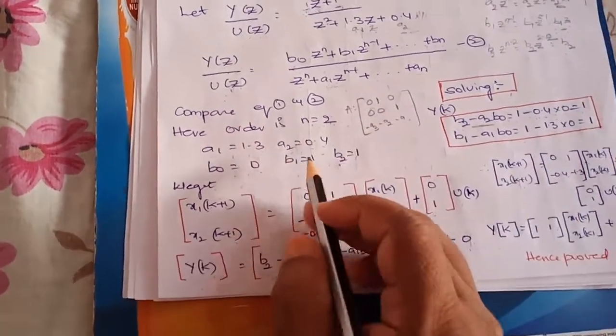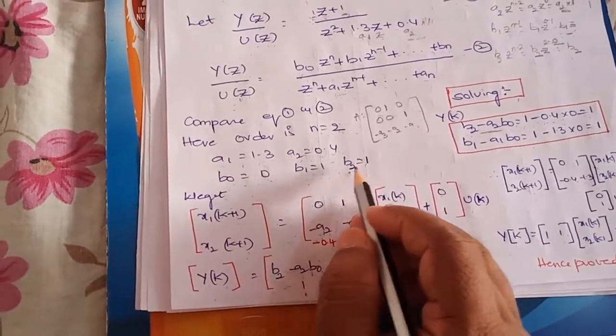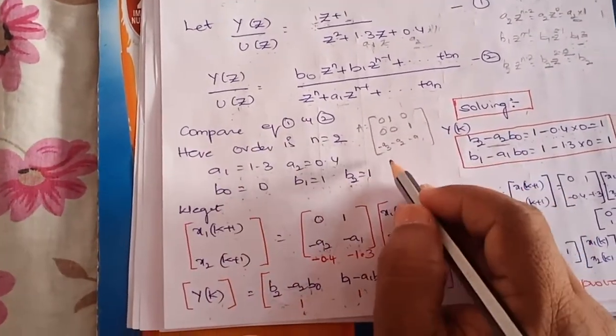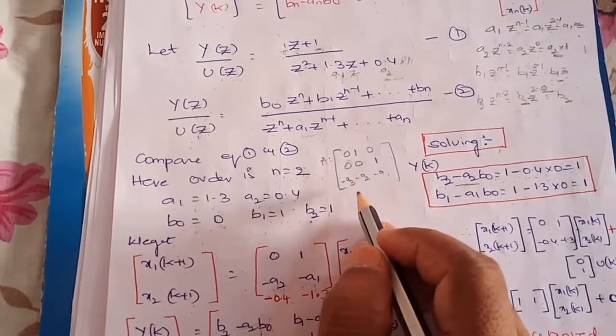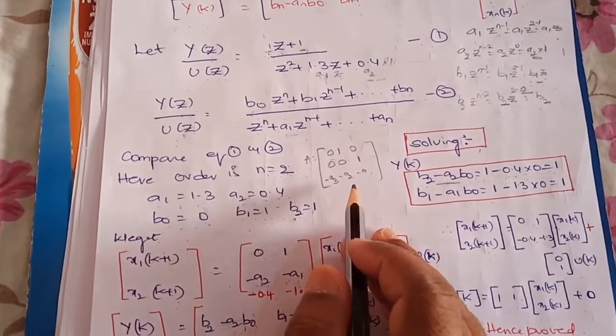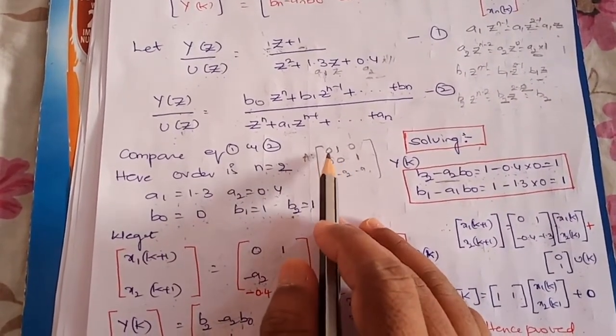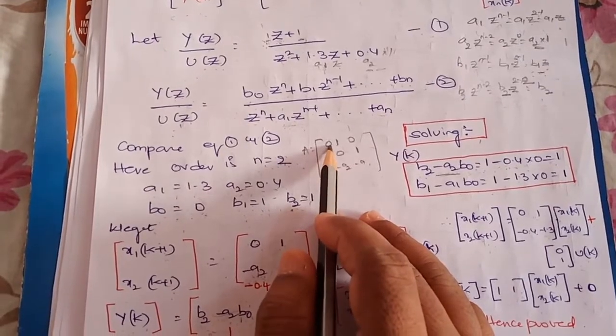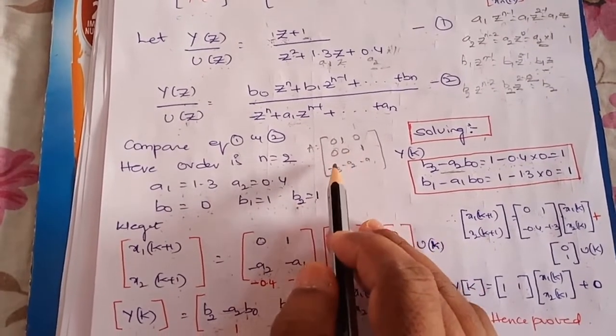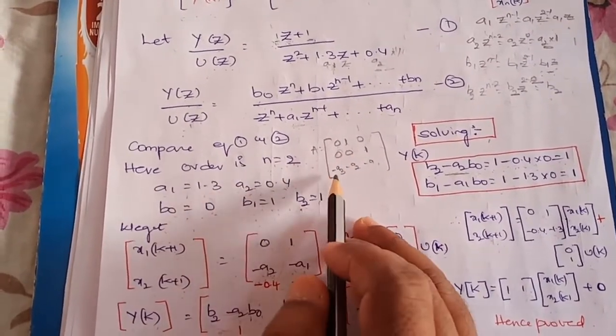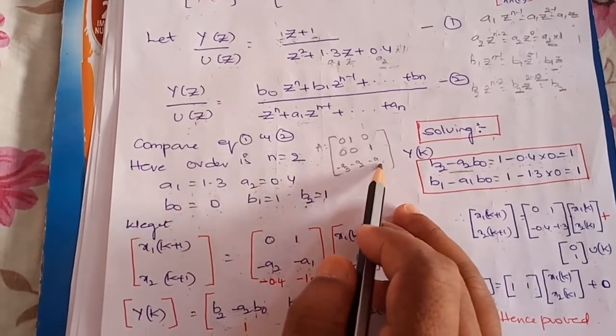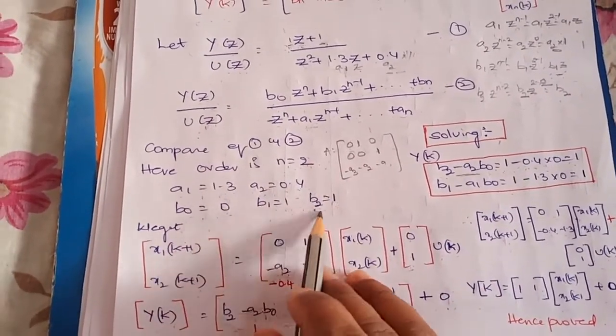And for the numerator, you have to get b0, b1, b2 and b3. This is how to solve the given question for any order of the given equation. If it is third order, 0, 1, 0, 0, 0, 1, and since n equals 3, you have to get minus a3, minus a2, minus a1, and similarly b0, b1, b2 and b3.